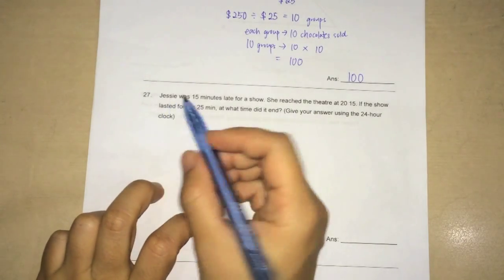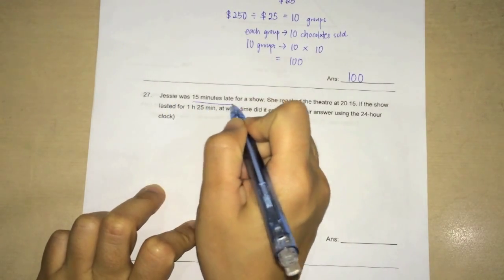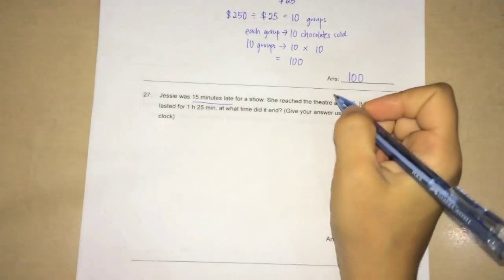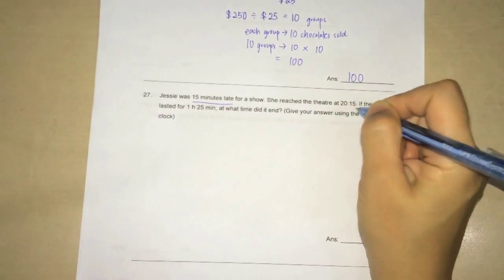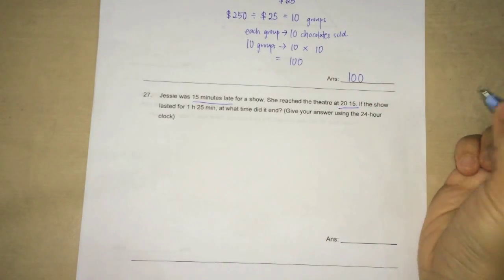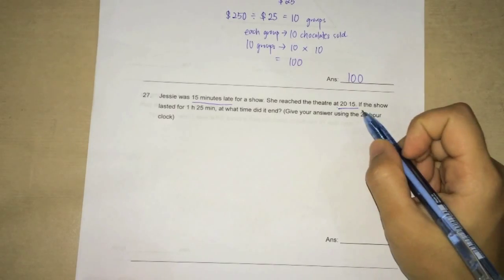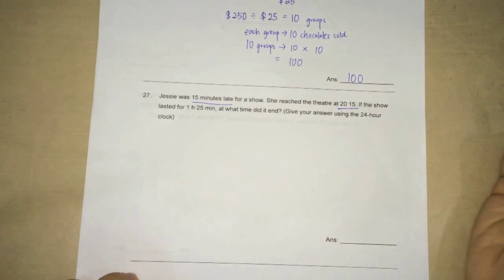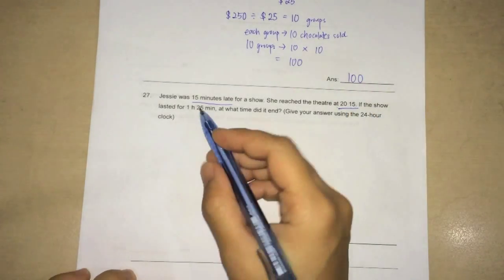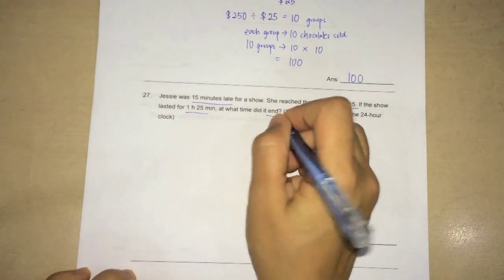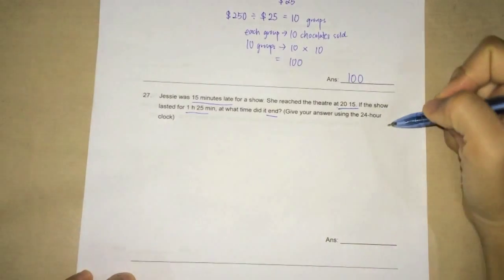Question 27. Jessie was 15 minutes late for a show. She reached the theater at 20:15. This is the 24-hour clock, and this represents 8:15. If the show lasted for 1 hour and 25 minutes, at what time did it end? Give your answer using the 24-hour clock.